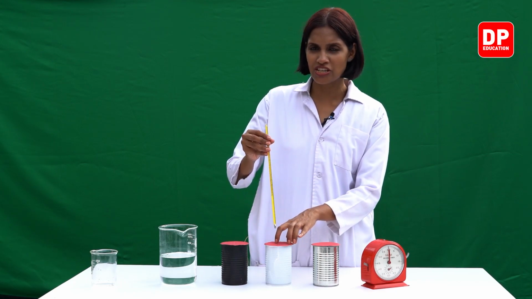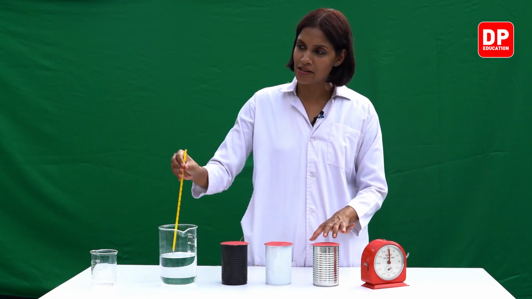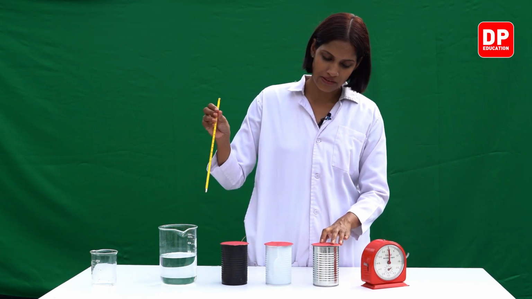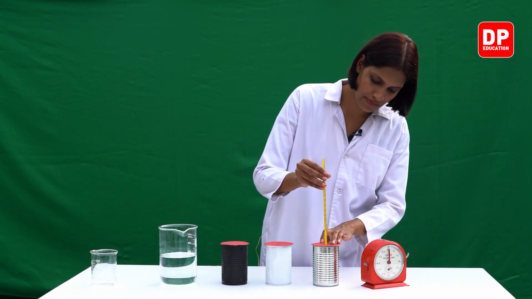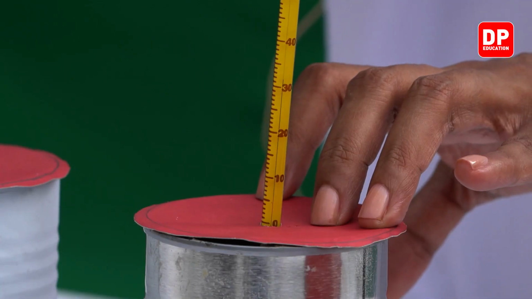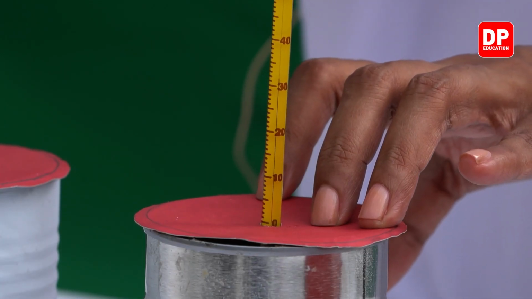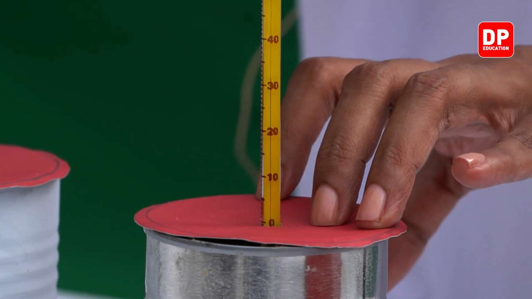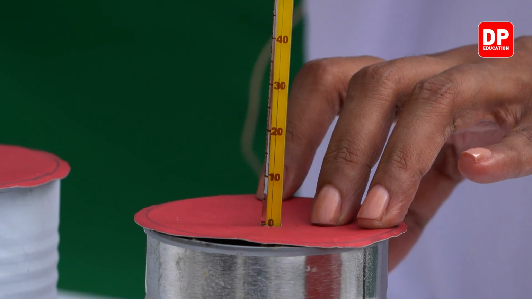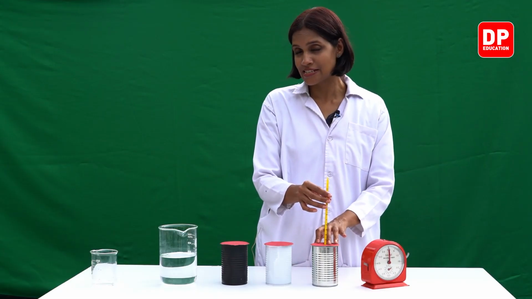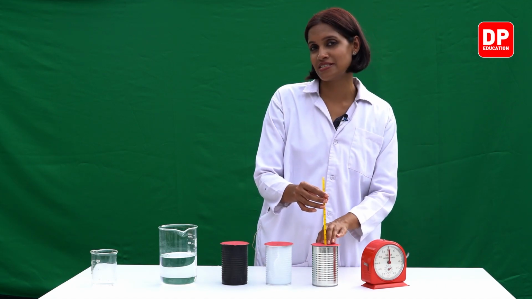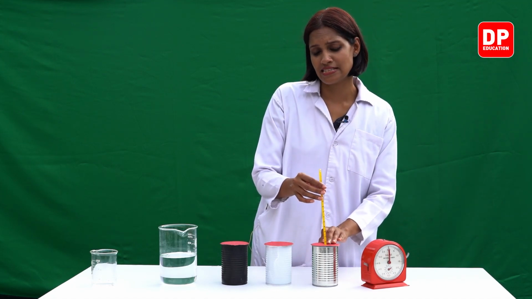Now I am going to measure the temperature of the water in this polished shiny surface, okay? Right, observe carefully. Now, if you observe carefully, you will see the temperature is at 32 degrees Celsius. Right, children? So, in the black one, 37 degrees Celsius. In the white color one, 33 degrees Celsius. And in the tin with the shiny surface, it is 32 degrees Celsius.